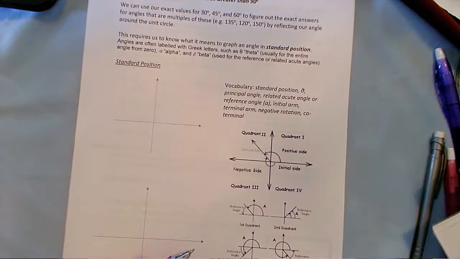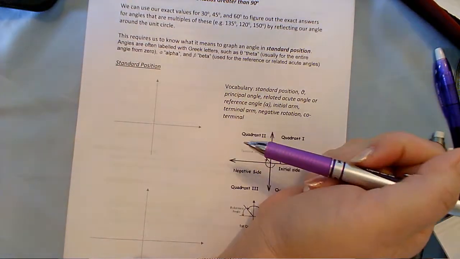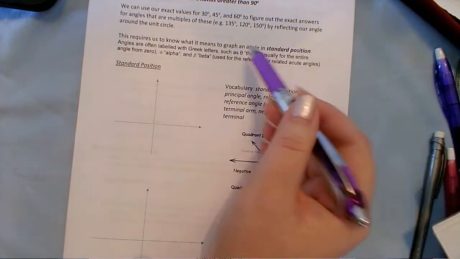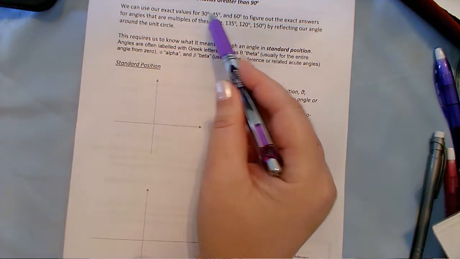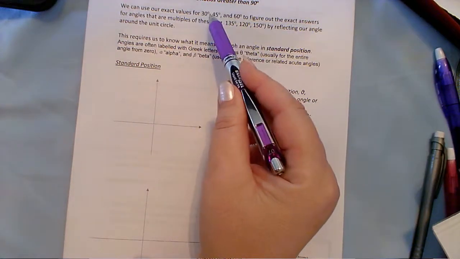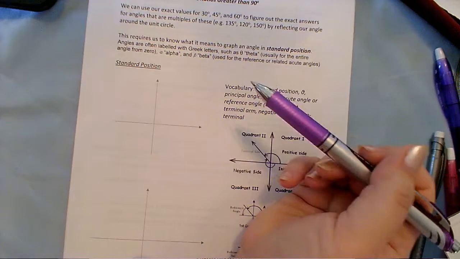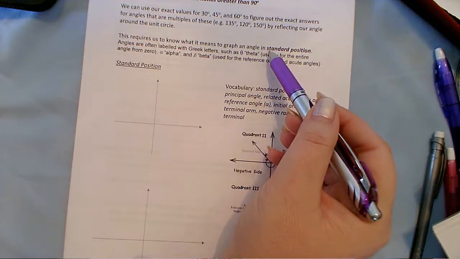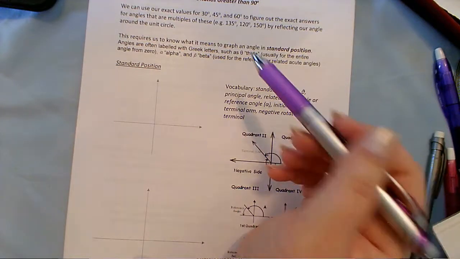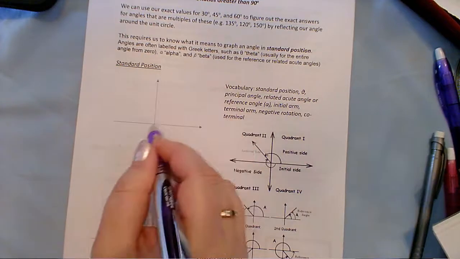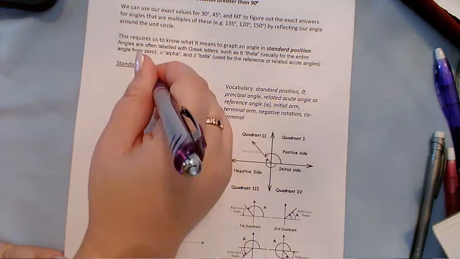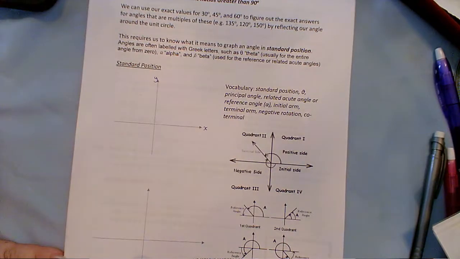And I hope that you have printed it or copied it out so that you can follow along, because there's a lot of new terminology in this one as well. So in order for us to be able to multiply and carry forward these answers that we got for our 30, 45, and 60 degree triangles in 5.2, we have to know what it means to be in standard position. So what we have is our x and y axis here. And there, I'll just write x and y here just to keep it straight for you guys.